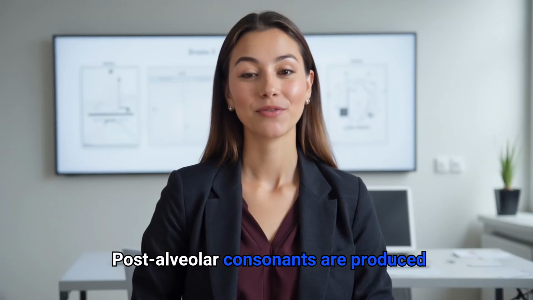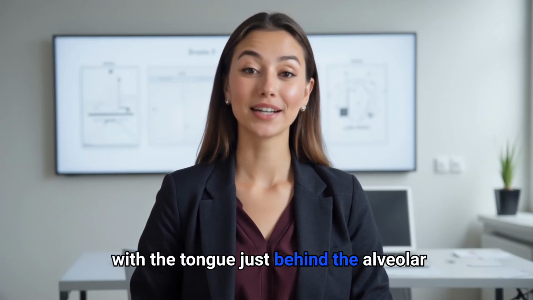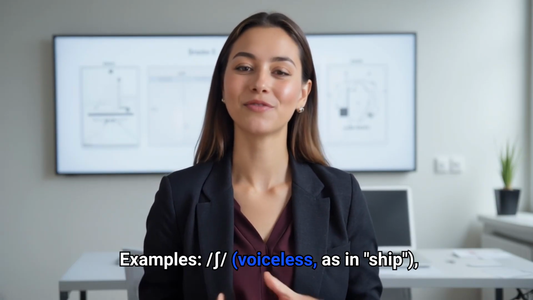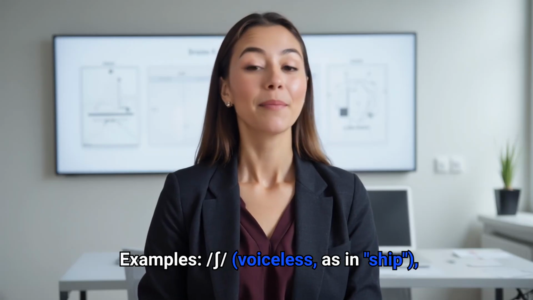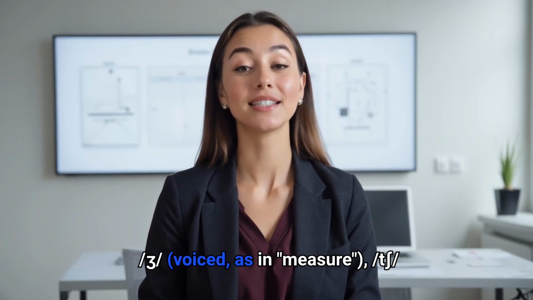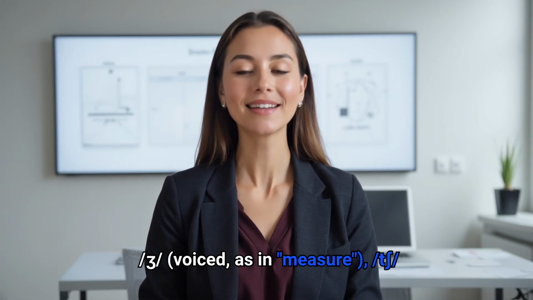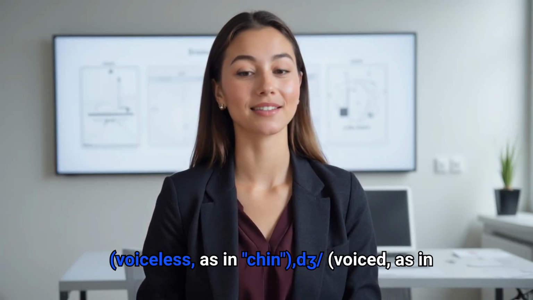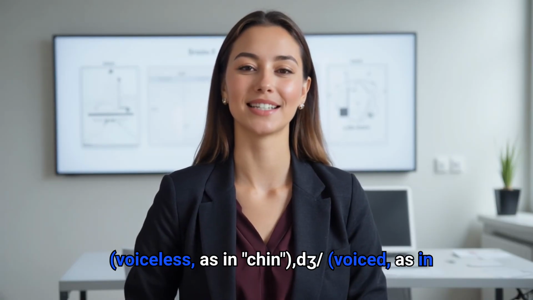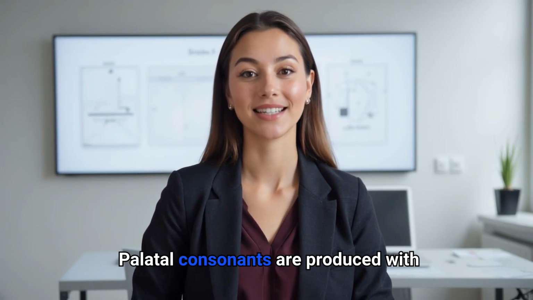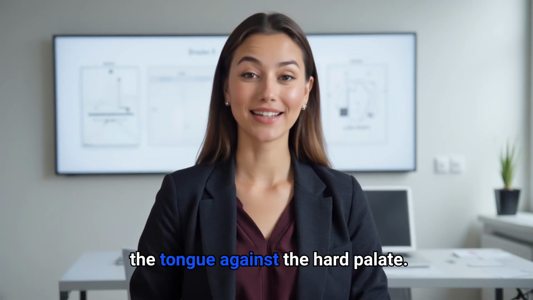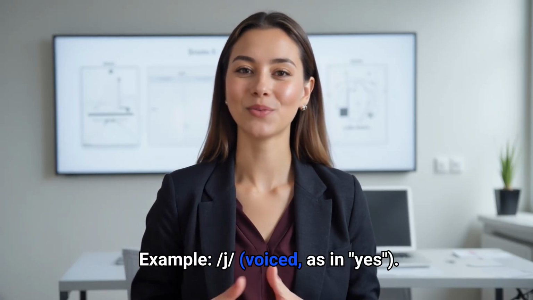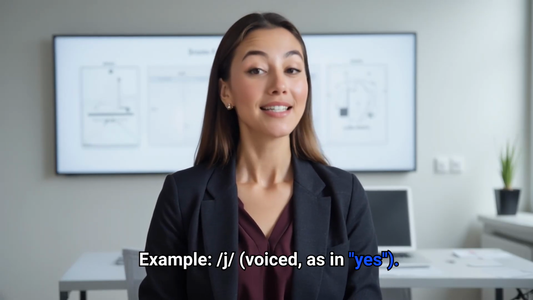Post-alveolar consonants are produced with the tongue just behind the alveolar ridge. Examples: SH, voiceless, as in ship; ZH, voiced, as in measure; CH, voiceless, as in chin; J, voiced, as in gin. Palatal consonants are produced with the tongue against the hard palate. Example: Y, voiced, as in yes.